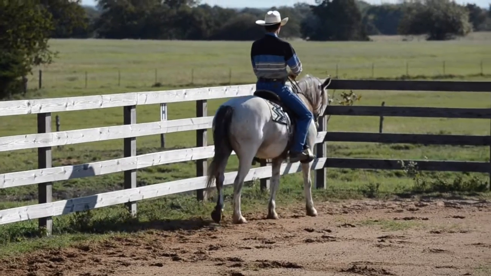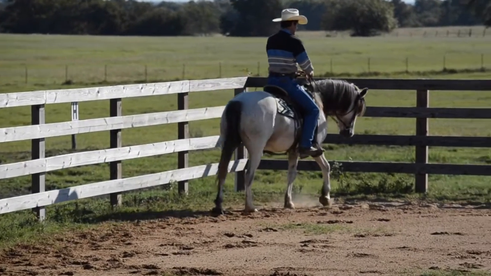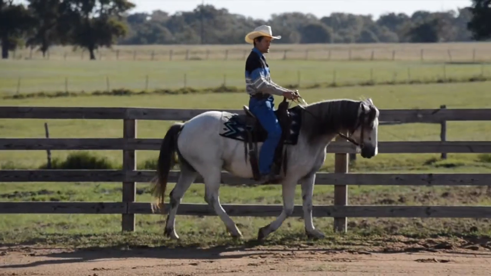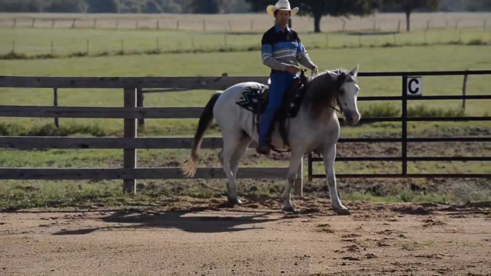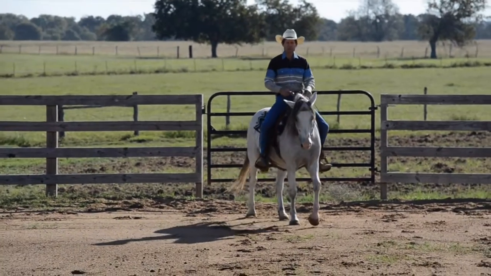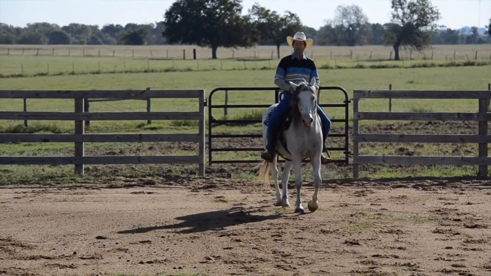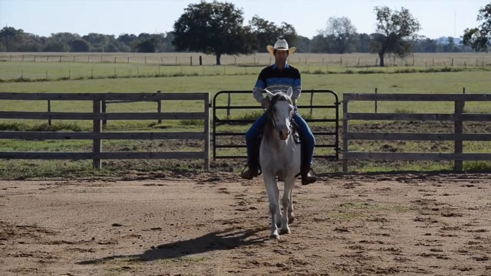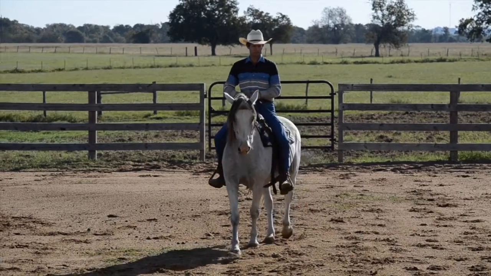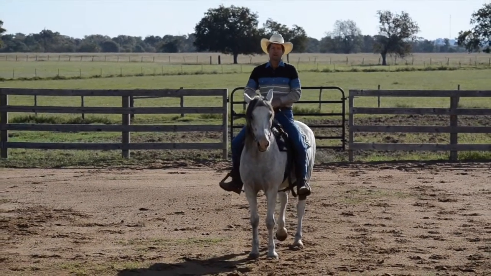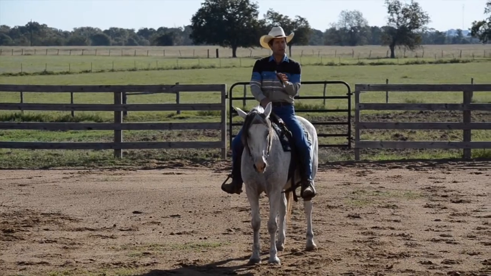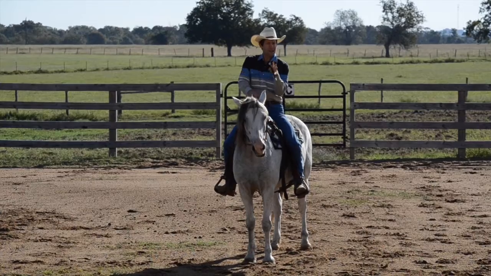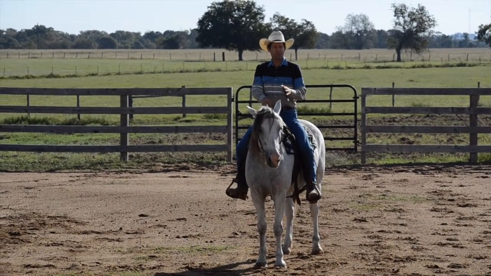And so it's all in reference to the arena there, and if I were to come down the center line, or if I was out on the trail, and didn't have the arena for reference, then it would just be a haunches in to the right or haunches in to the left. So it's just having control over that hind end and getting that bend into the direction of travel.